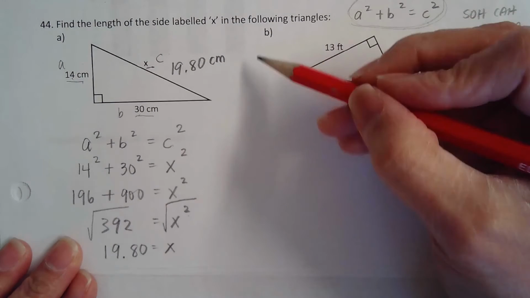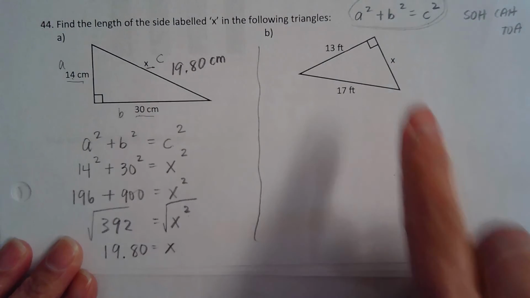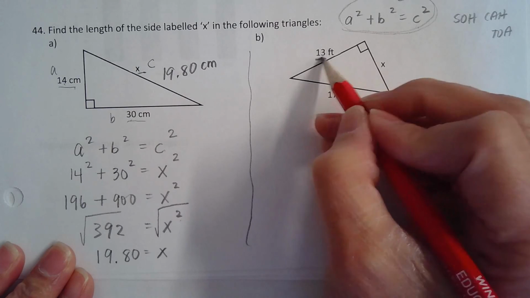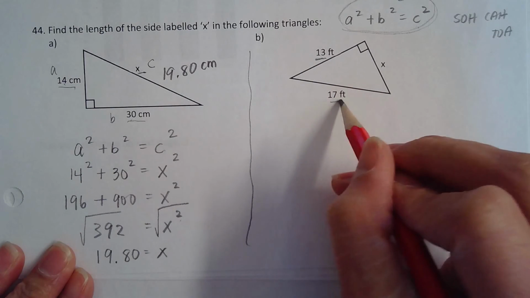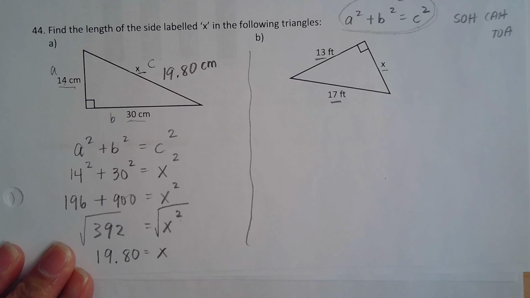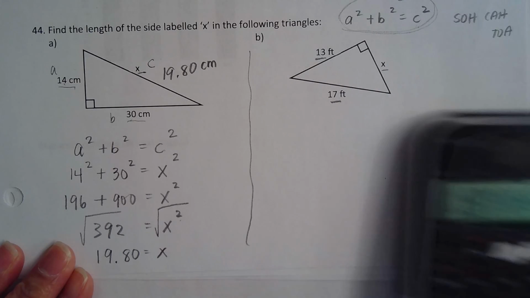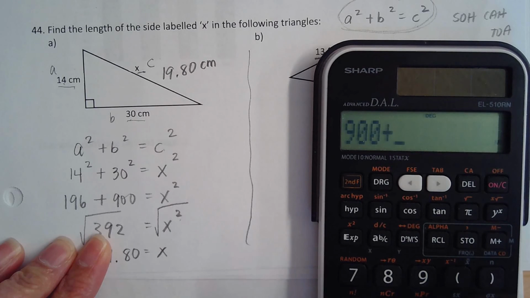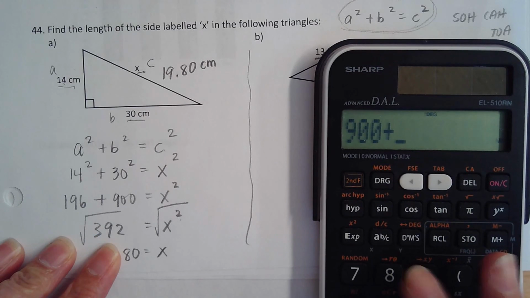Now let's take a look at this one. What's given? A side, a side, and a side. Where did you get that 392 from? Oh, not 392, sorry, I had a different number on my calculator.